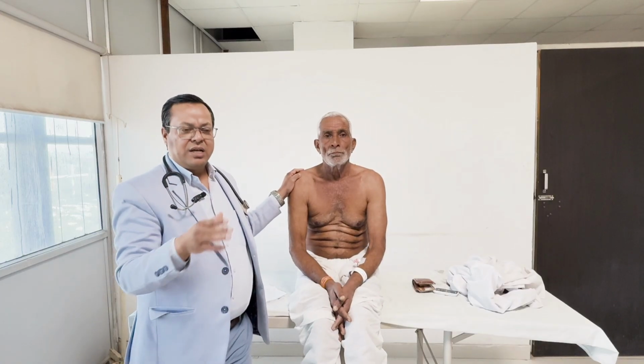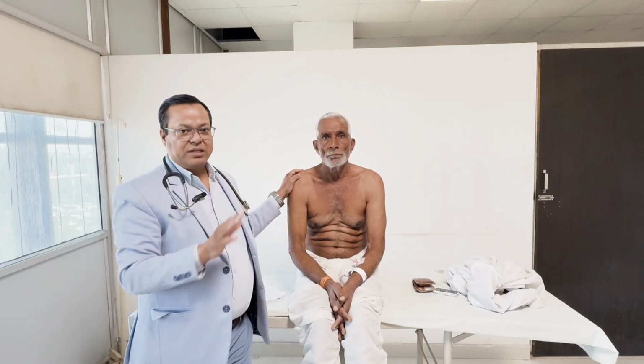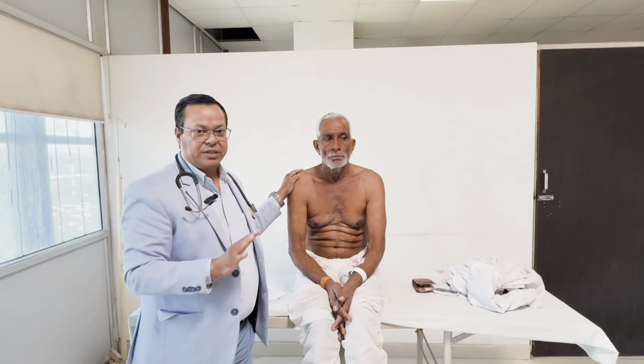So this is the way how we have to do the TVF. By doing TVF, in some conditions there may be an increase in tactile vocal fremitus, and in some conditions there is a decrease. The conditions where it decreases, as we know, are pleural effusion and pneumothorax. Okay. So this was the tactile vocal fremitus in the patient's palpation.